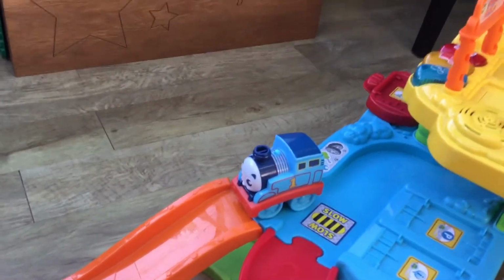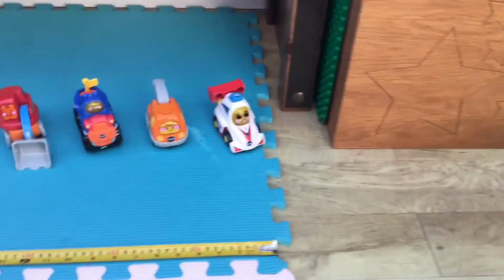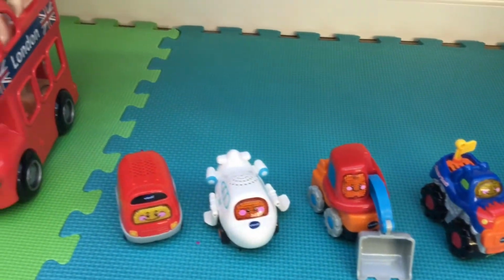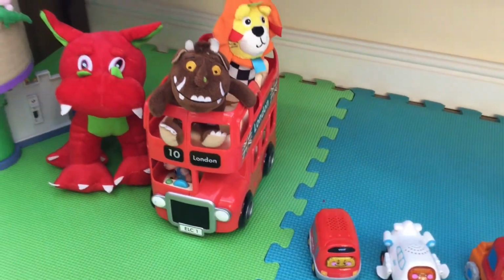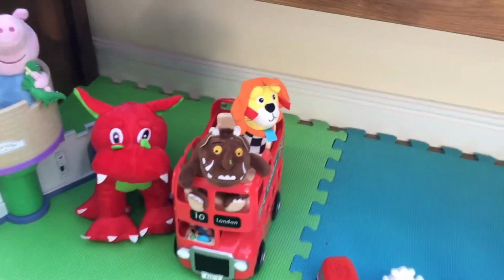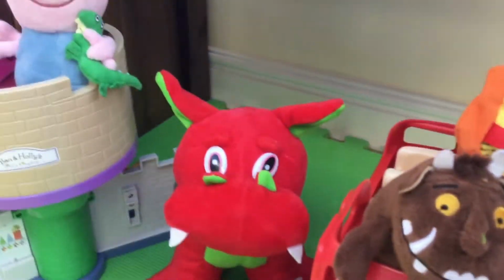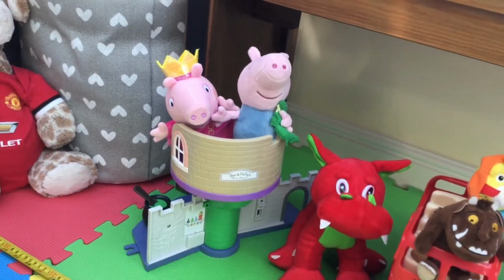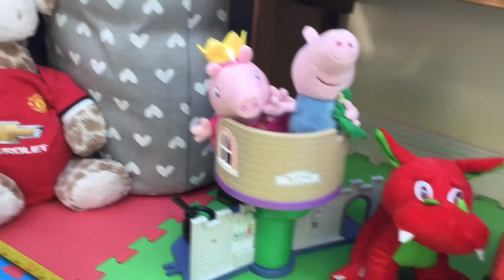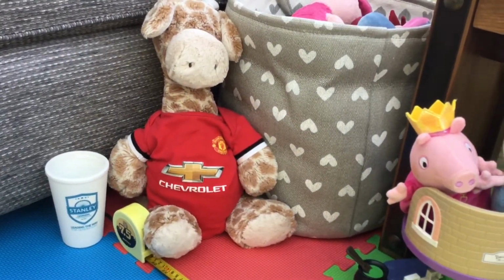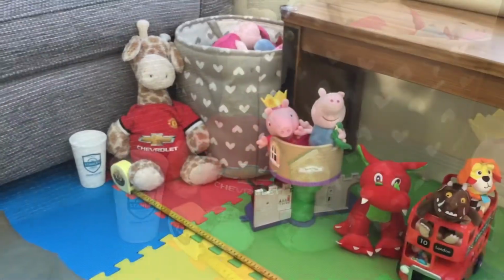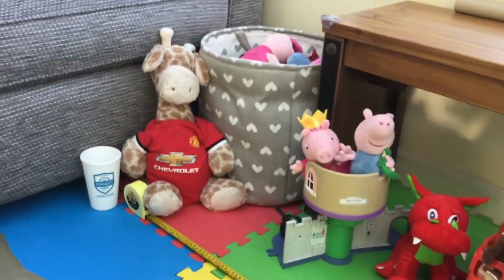That's my jam. And we've got some adoring fans as well. We've got the race car, the tow truck, the monster truck, the digger, the aeroplane, the bus. We've got some tourists here today to watch the investigation. We've got the Gruffalo, who always enjoys a bit of science. We've got Squeaky Lion. We've got the dragon. We've got Pepper and George, who are watching from Ben and Holly's castle. We've got the Man United giraffe, who is there with his sponsored Stanley Learning Partnership drink. And as well as our adoring fans, we've got a little helper who's definitely going to help and not make things 10 times harder.